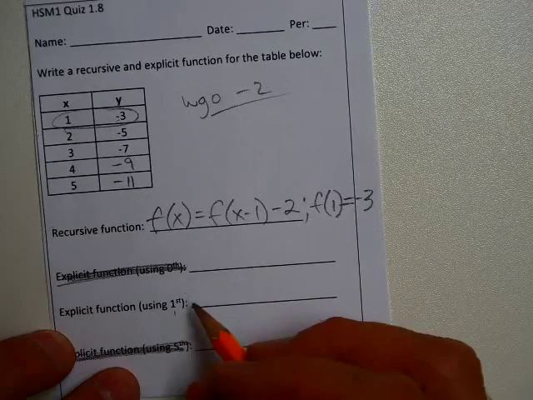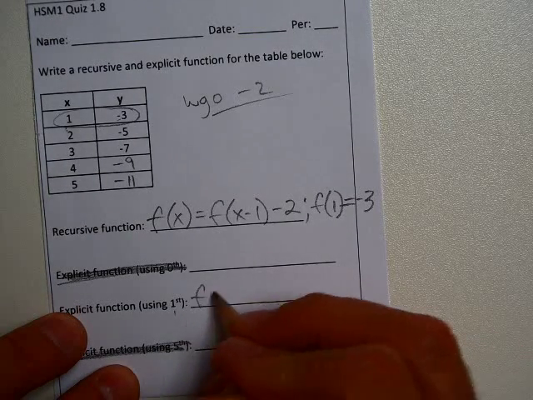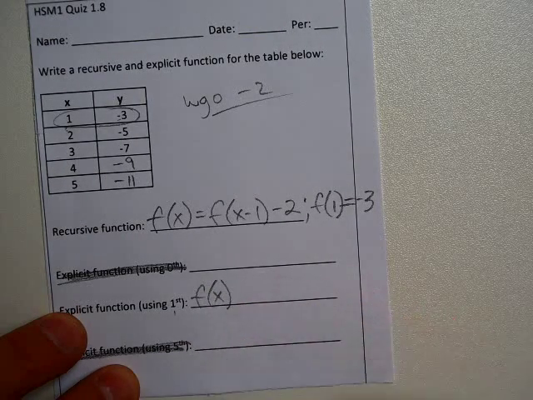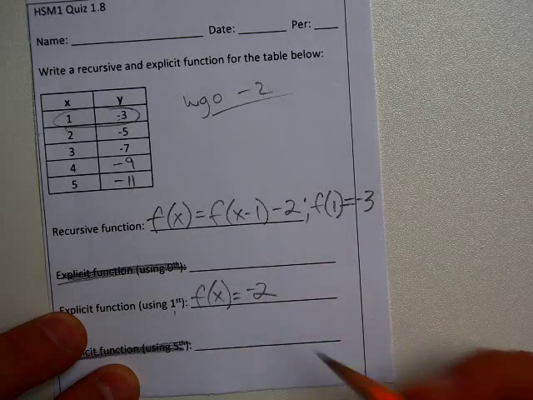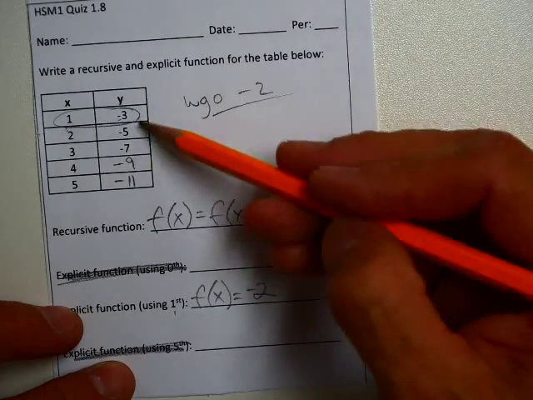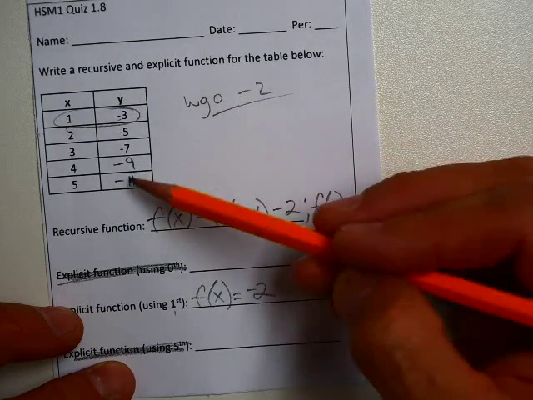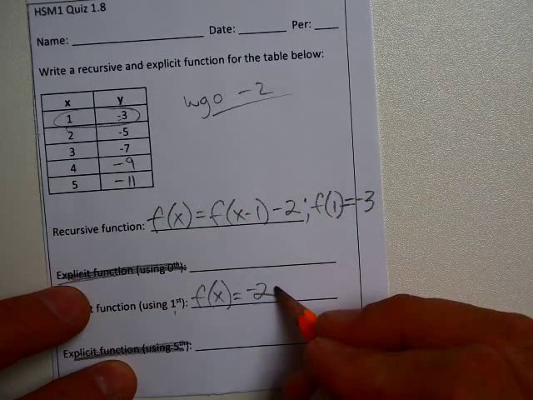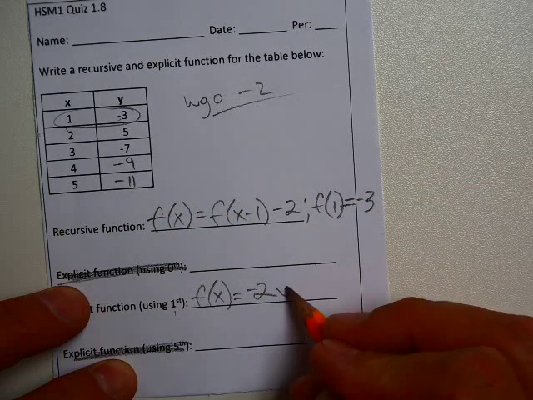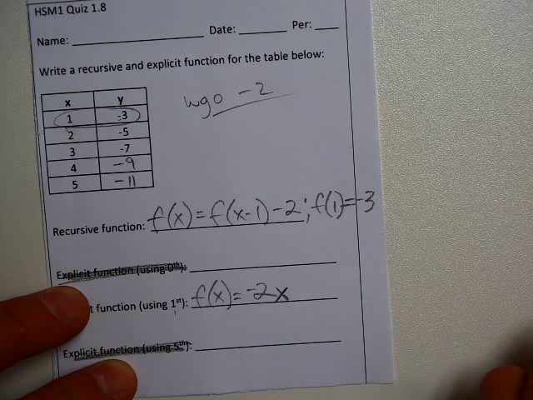So we are going to say f of x, the output, any output really in this case, equals what's going on. What am I doing? I'm taking away 2. How many times am I taking away 2 in this sequence? Well, as many times as I want, because this can continue on forever. So if I'm taking away 2 multiple times, that's times x. That's how many times we'll take away 2.